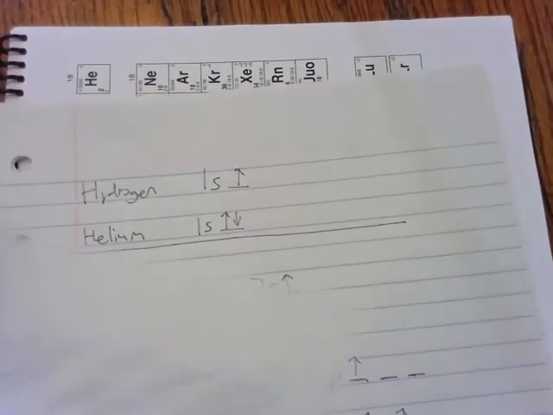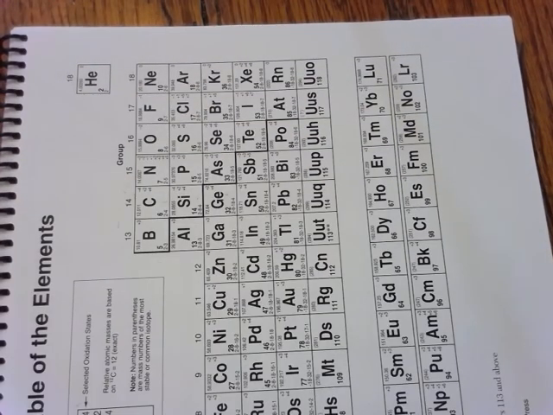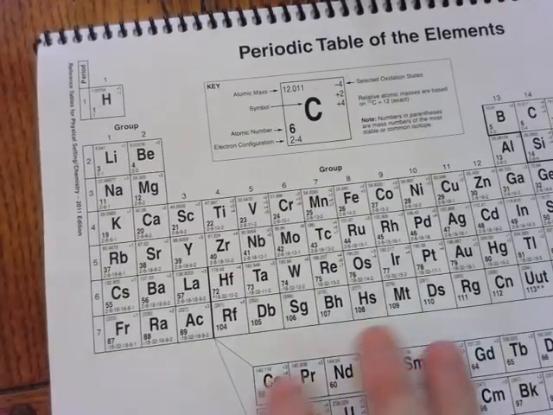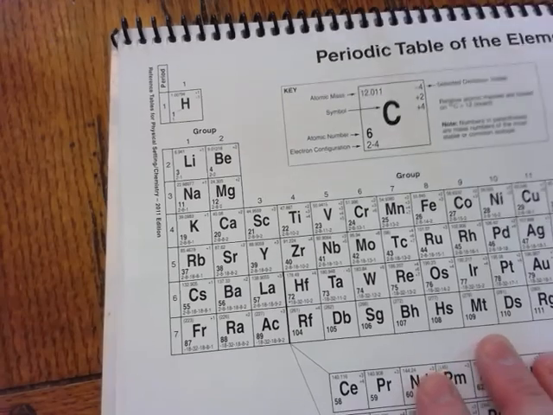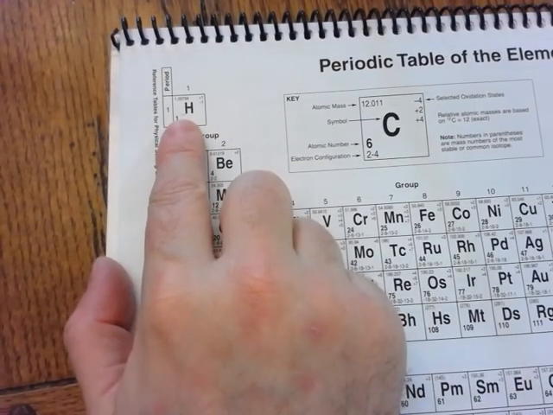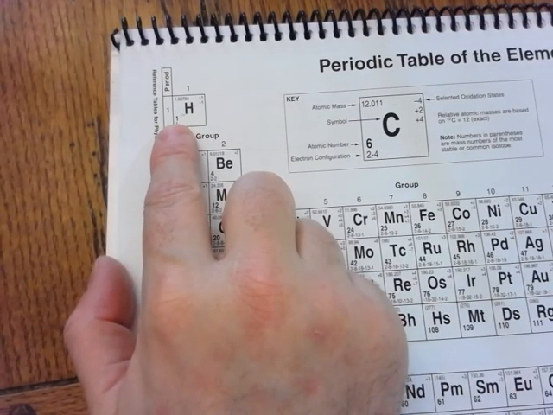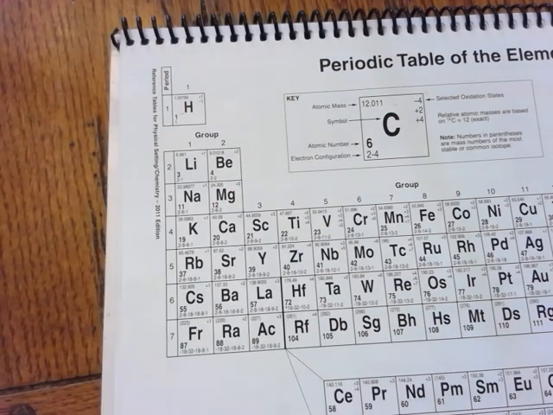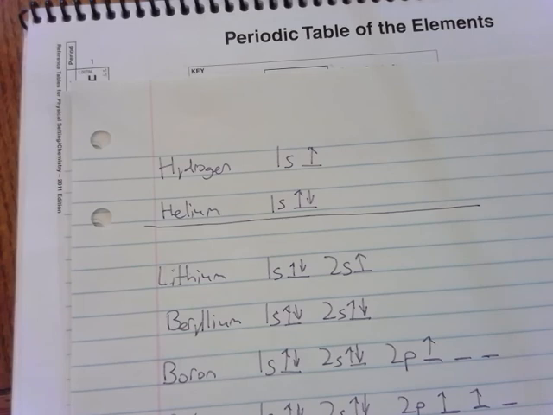So I'm now going to go back and forth between the periodic table of elements and my notes here. So let's start with the first atom, hydrogen. Hydrogen has one proton, which means it also has one electron. So where is this one electron? Well, it's in the first ring of the atom.